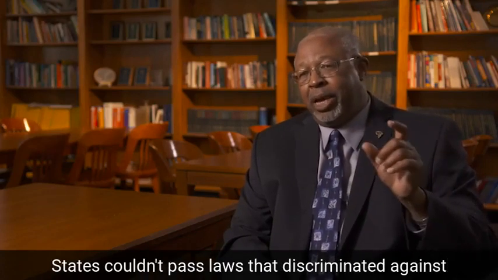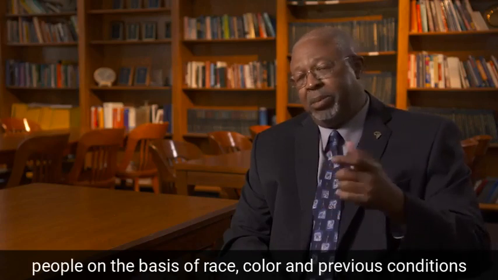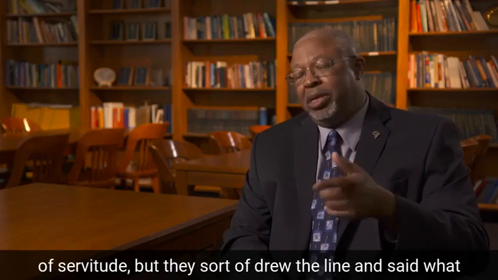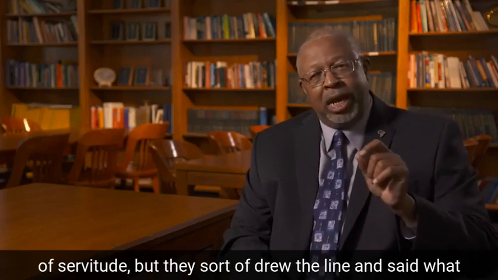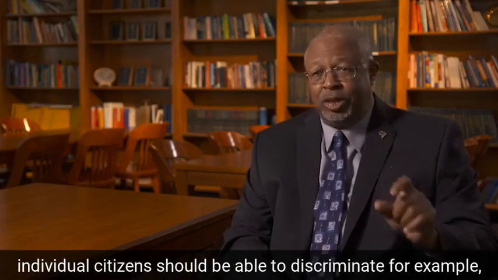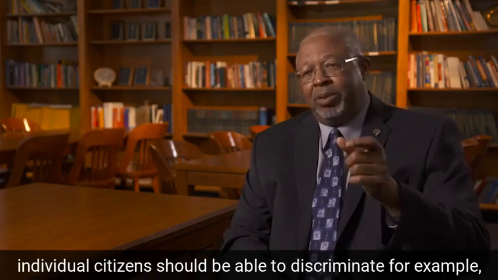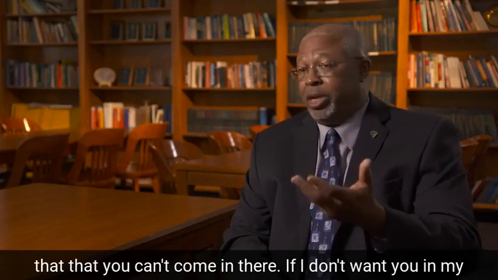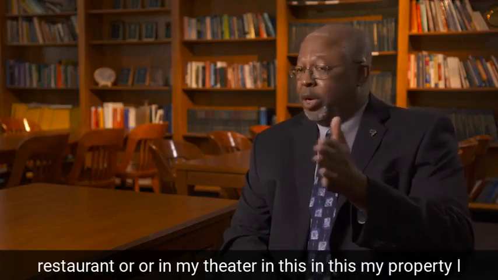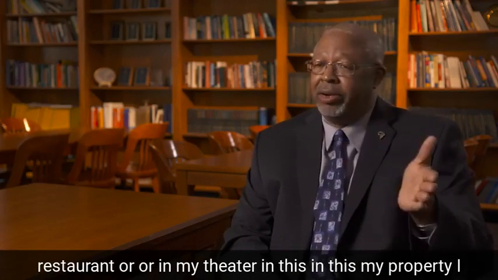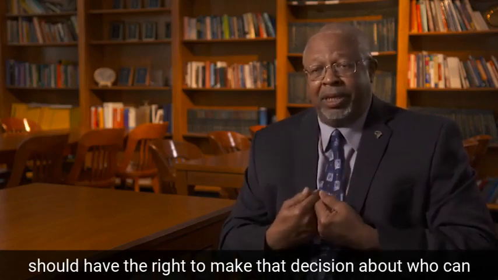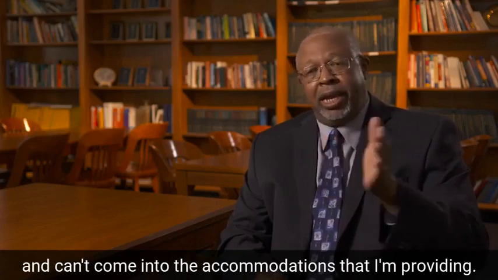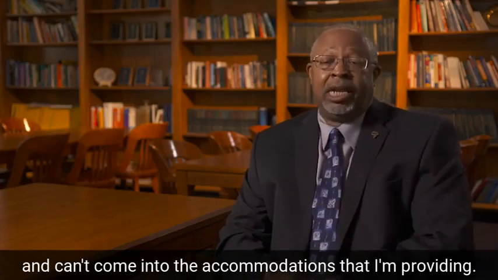That is, states couldn't pass laws that discriminated against people on the basis of race, color, and previous conditions of servitude. But they sort of drew the line and said, well, individual citizens should be able to discriminate. For example, if I don't want you in my hotel, I should be able to determine that you can't come in there. If I don't want you in my restaurant or in my theater, and it's my property, I should have the right to make that decision about who can and can't come into the accommodations that I'm providing.